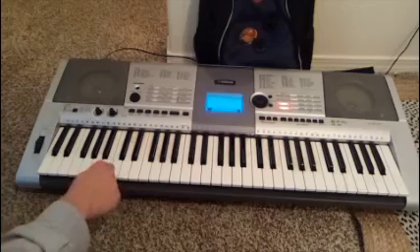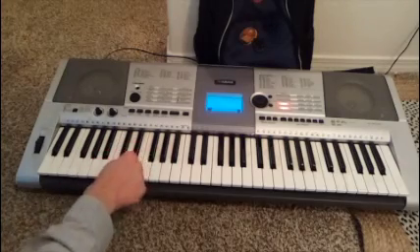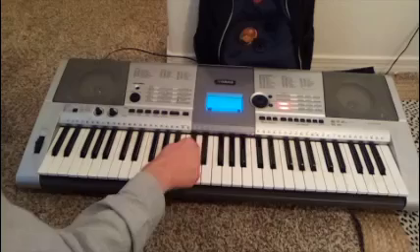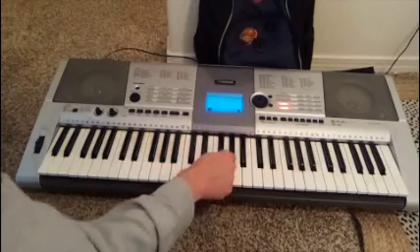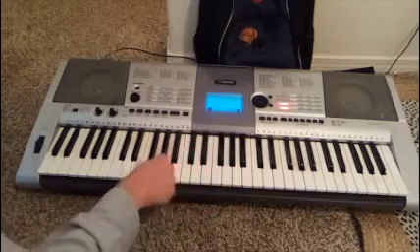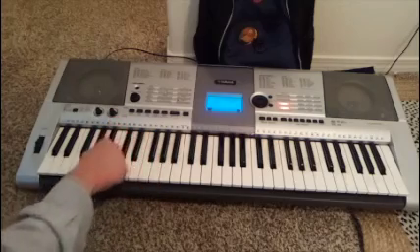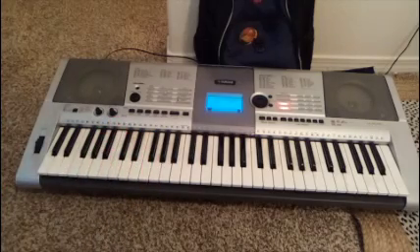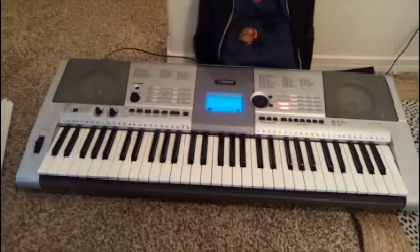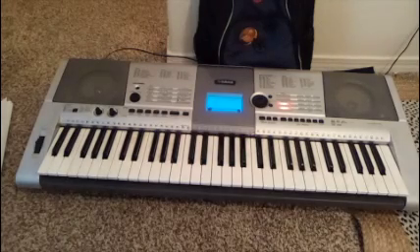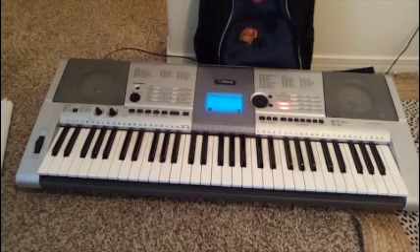And then here's the other one. So that's most of the chords, key signatures.